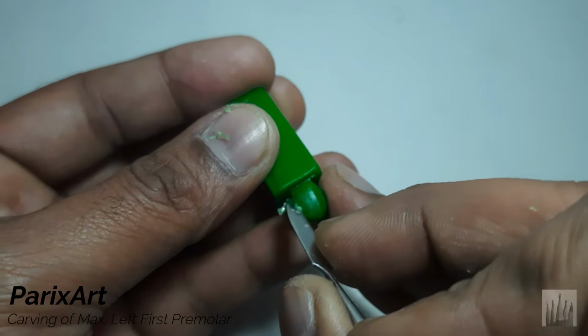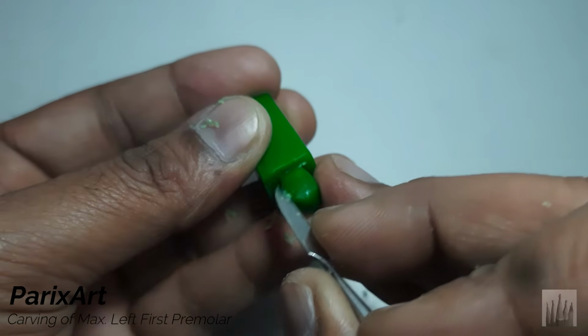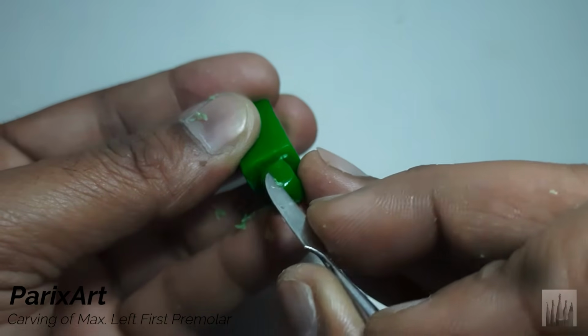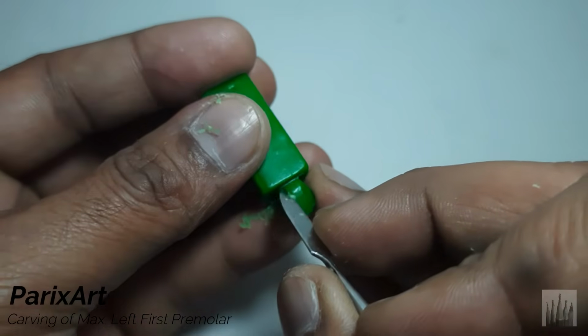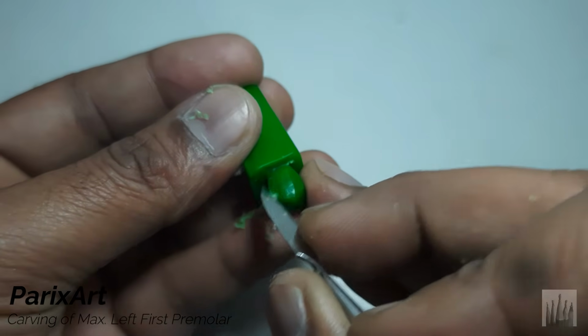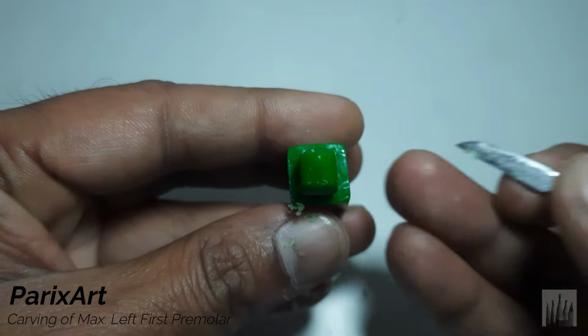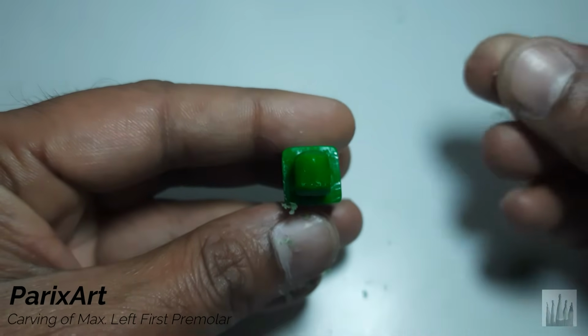See, we are also following the cervico-occlusal curvature, also maintaining the crest of labial contour at cervical. Need to do a little more.